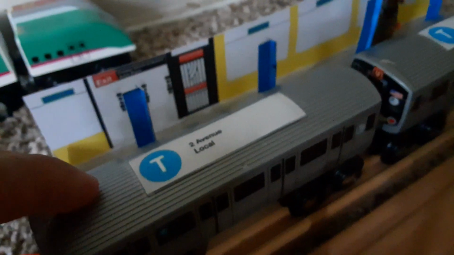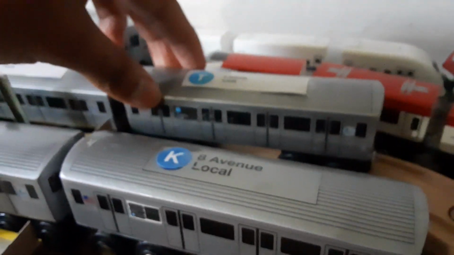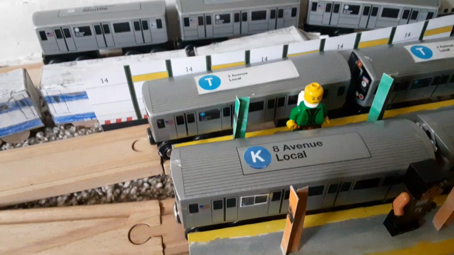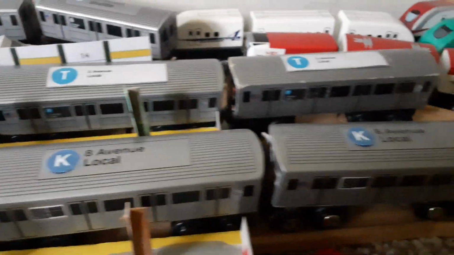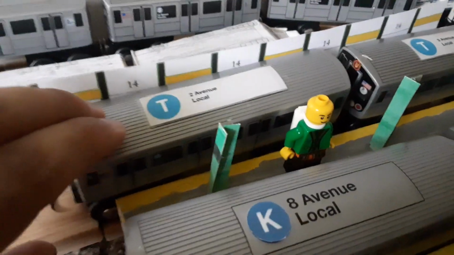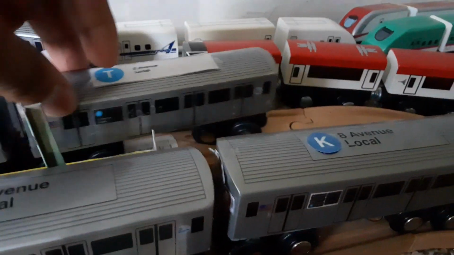The T train continues. Goes over another curve. And it stops at 14th Street. This is the last stop for various routes, like the K, which I'll basically go over in a second. But yeah, it changed the station wall. And yeah. So now we're gonna keep going. And it got stuck, okay.